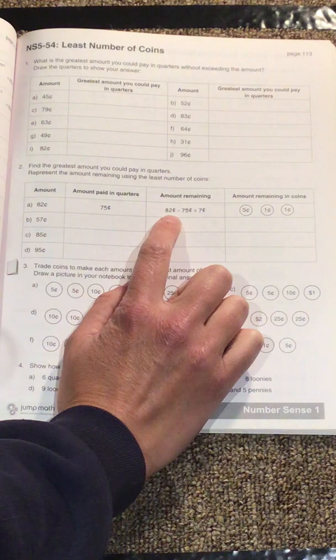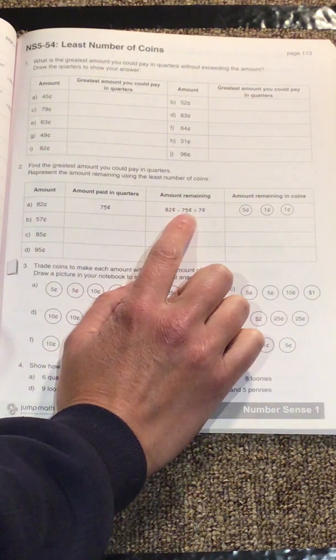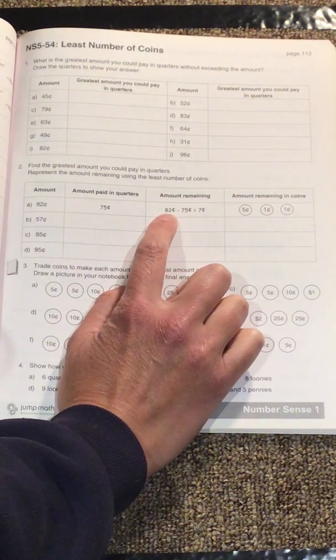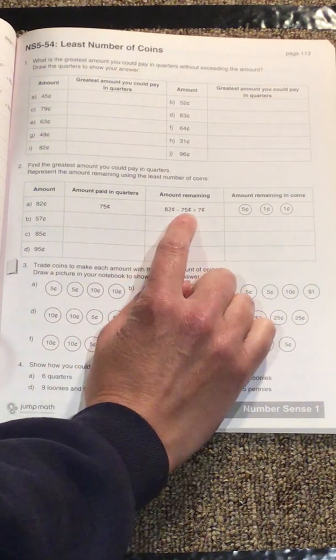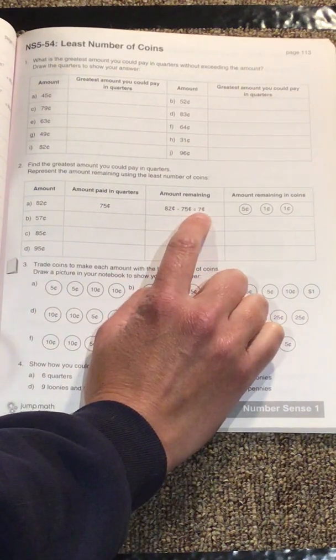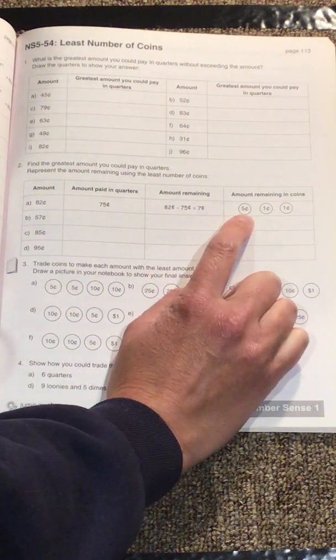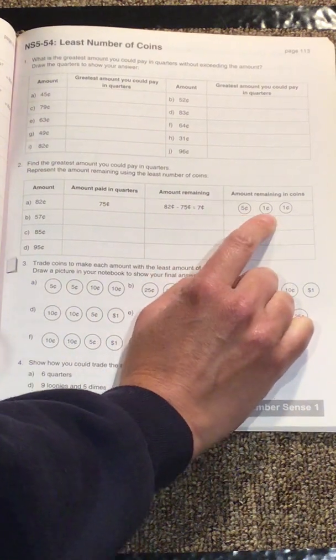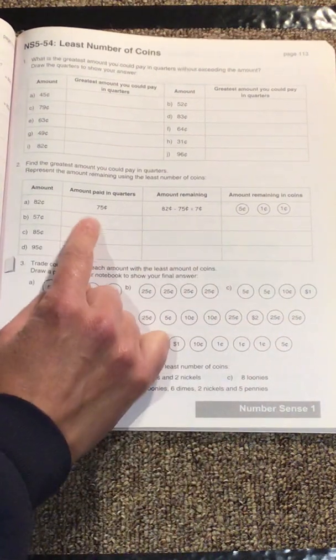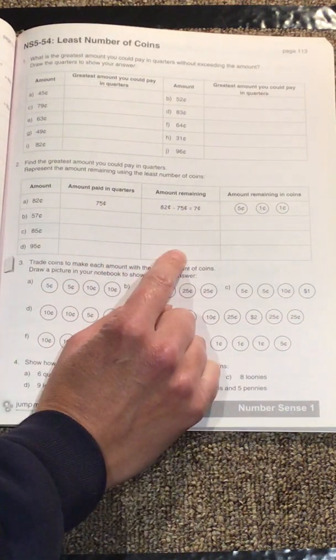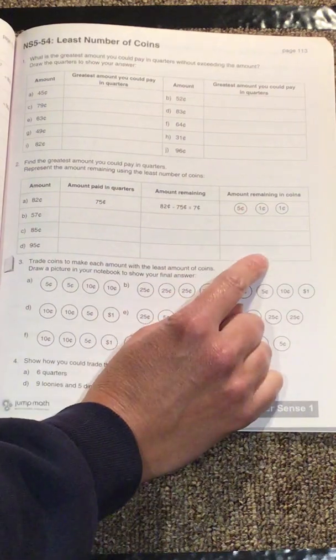To figure out how much is left, you're going to subtract 75 from 82, or count up, depending which way you feel like doing it. So they needed 7 more cents, so they did a 5 cents, or a nickel, and then 2 pennies. Okay, so you'll figure out the amount in quarters, how much is left, and the coins that will give you the amount left.